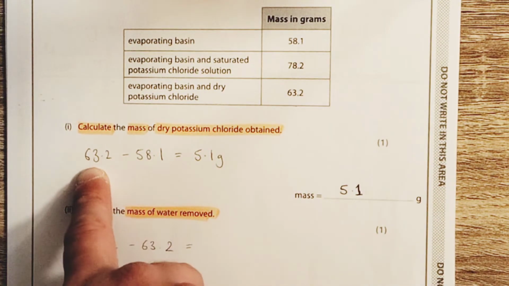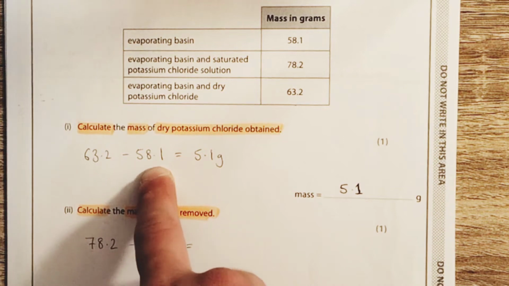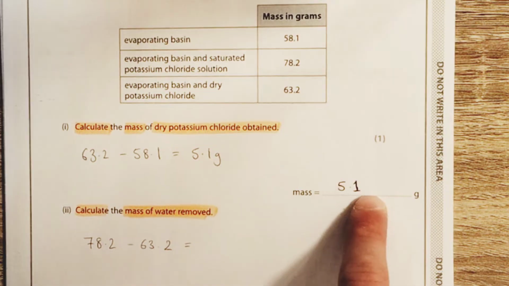So 36.2 is the mass of both the evaporating basin and the dry solid. 58.1 is the mass of just the empty basin. And that means that the mass of salt inside the basin is therefore 5.1 grams, recorded here.